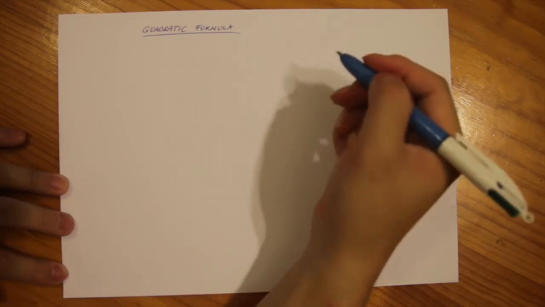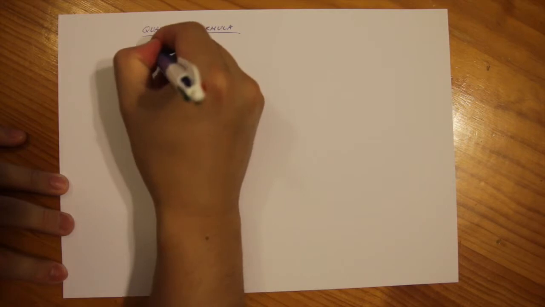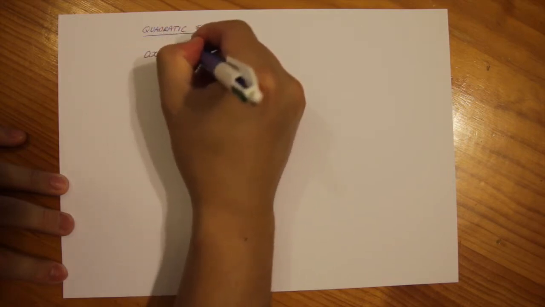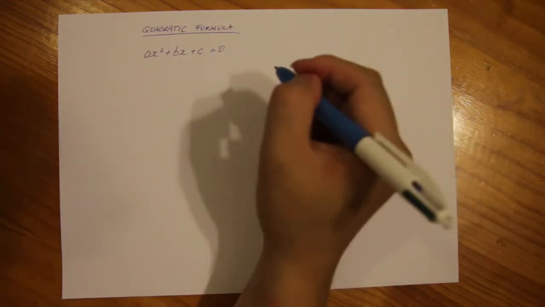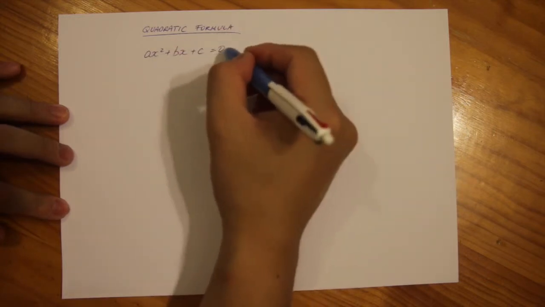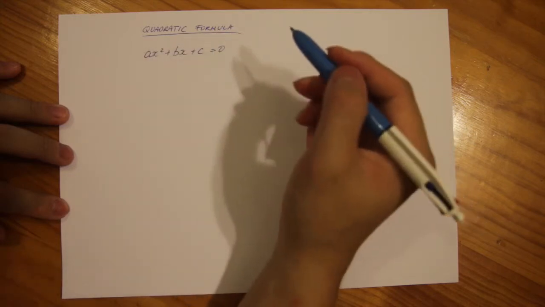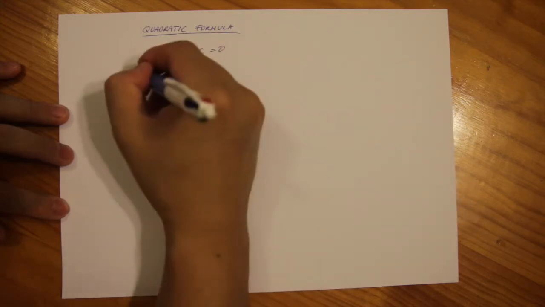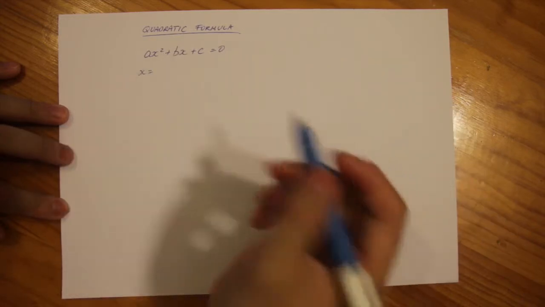So rather than going through the factorizing steps, we have our formation of ax squared plus bx plus c. We equate that to 0 to find the solutions. But essentially, we're solving for x, so what better way than to rearrange this whole structure to have x equals something, because that's what we're wanting to find.